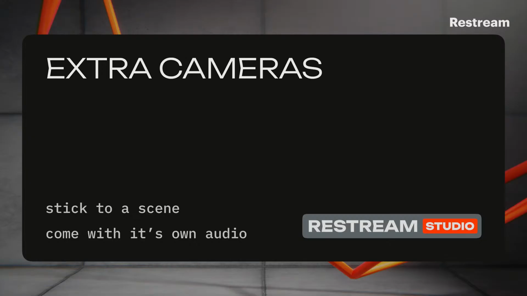One of the features that a lot of our customers enjoy is adding an additional camera or additional angle. Depending on what you do, this could be something that you would point at your guest. If you're doing a podcast style show, it can be something that you point at your desk. So extra cameras are excellent. It's just an additional way to present your content.